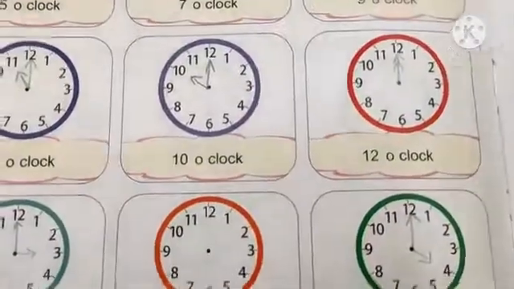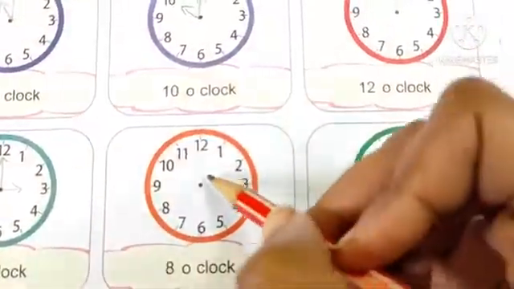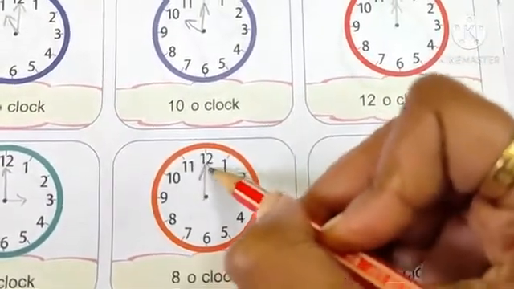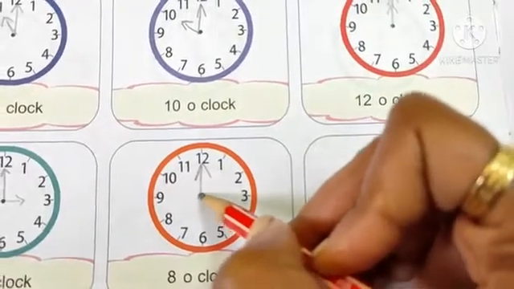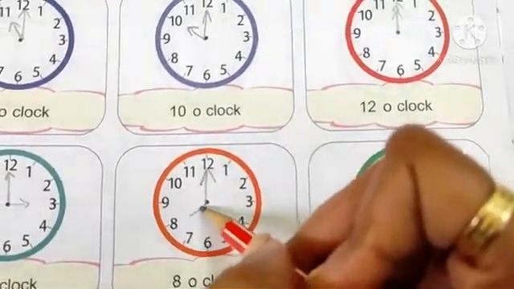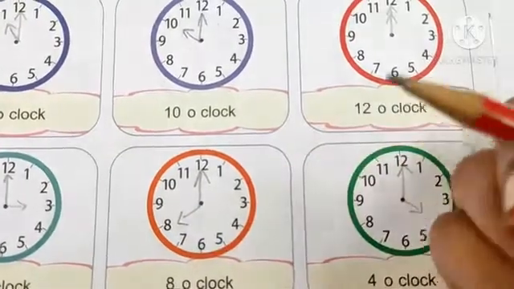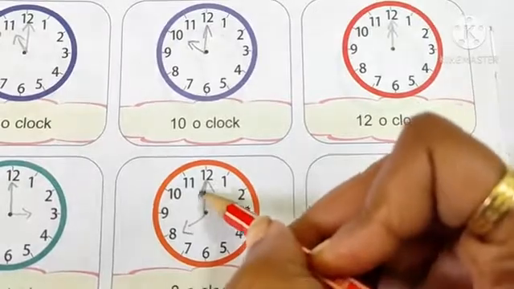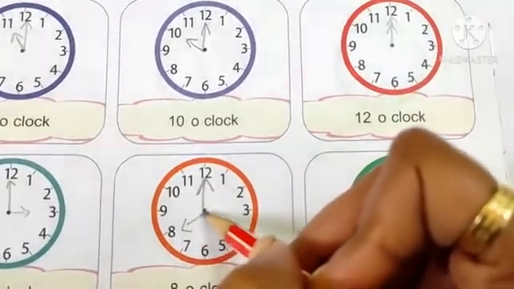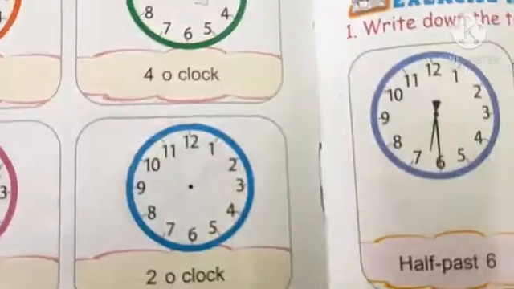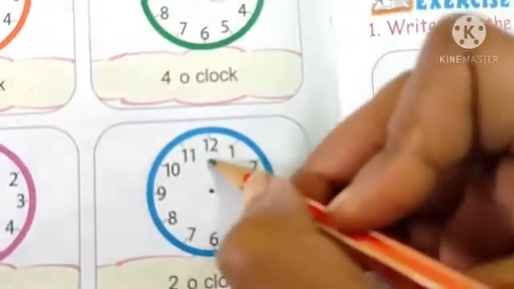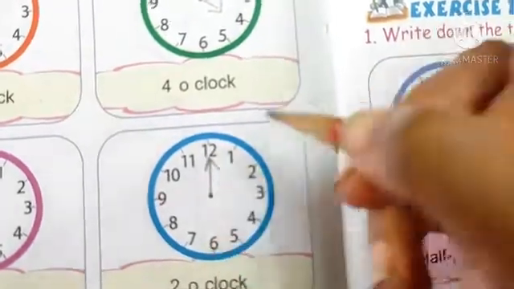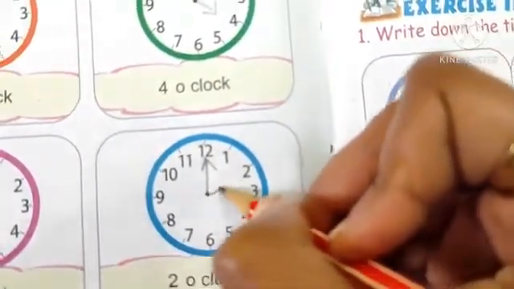Now 8 o'clock. The minute hand pointing to 12 and the hour hand pointing to 8. The longer hand is the minute hand. We'll draw the longer hand for the minute hand and the shorter hand for the hour hand. Now here 2 o'clock. Again the longer hand will be at 12 and the shorter hand will be at 2.